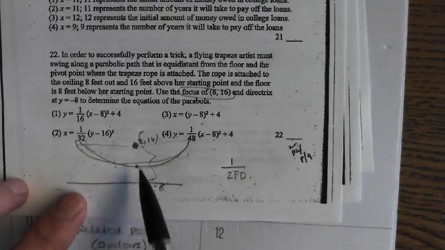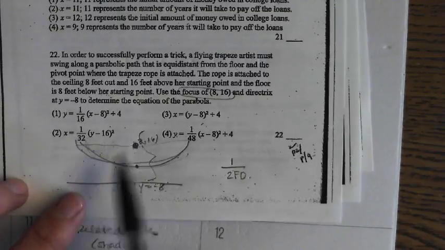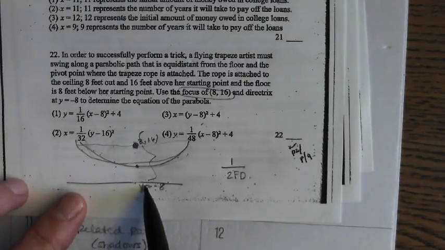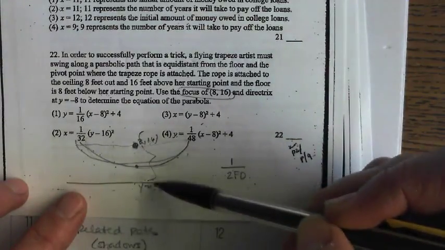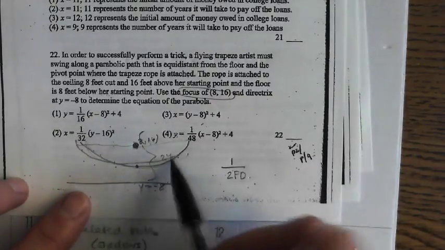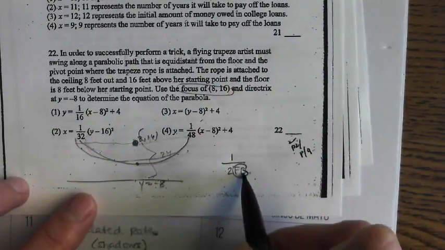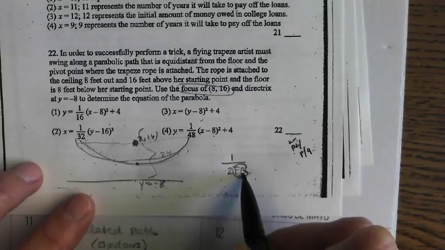From focus to directrix, this is at positive 16 and this is at -8. 24. That's 16 units above the x-axis and 8 below, so that's 24 total, which means 2 times 24 is 48. So go no further, right? What's the answer?